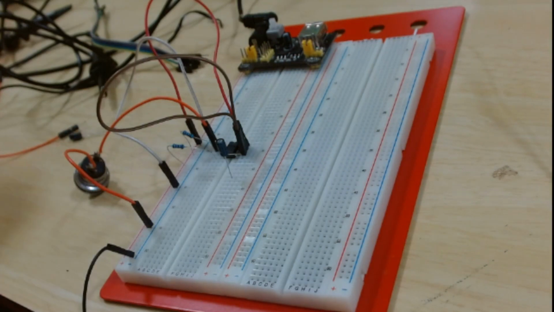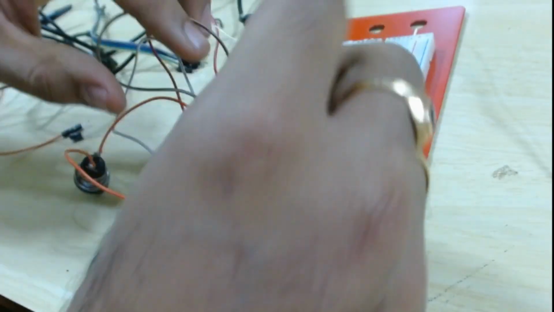Then I need a 470K resistor, which is connected from pin number 7 to the supply.